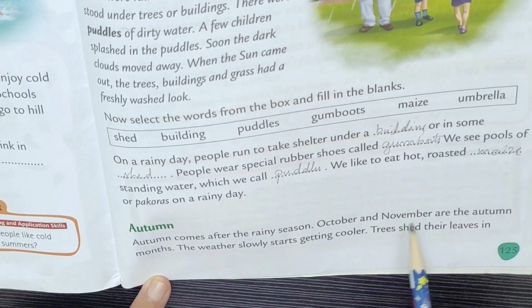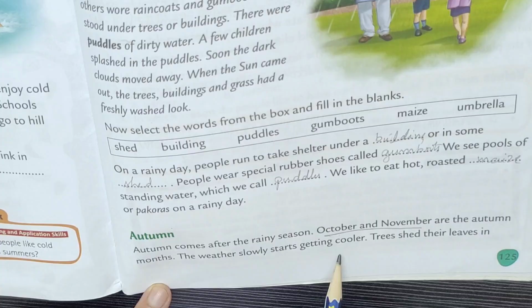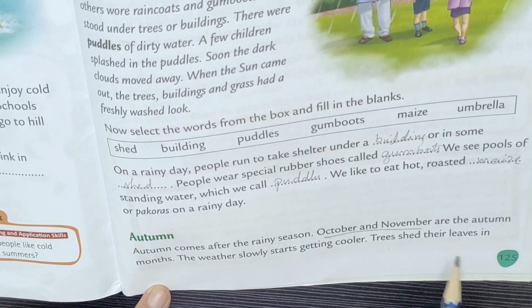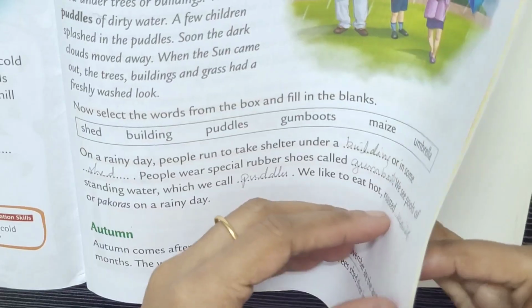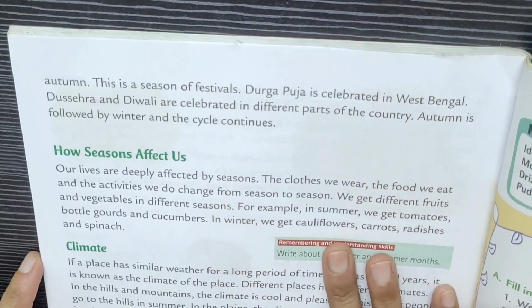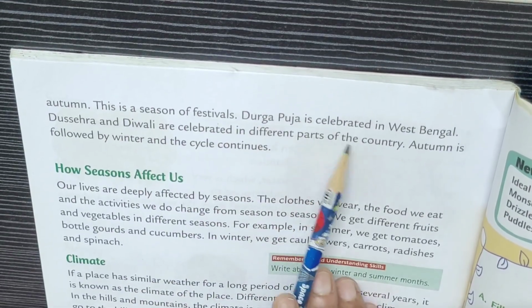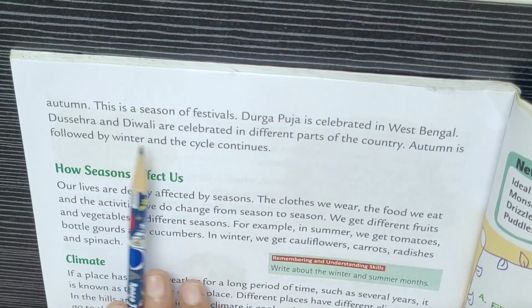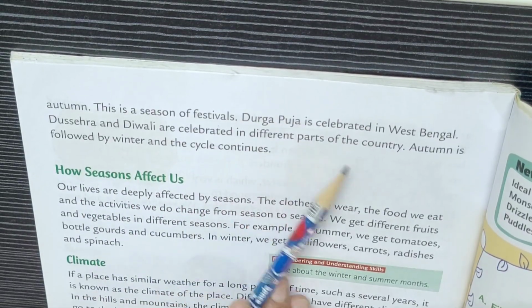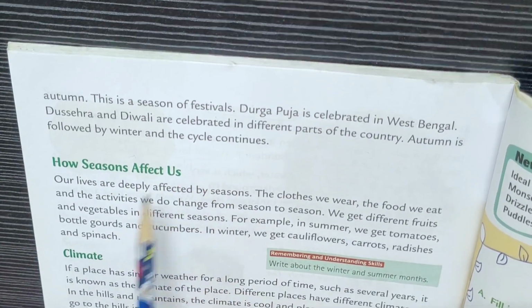Autumn. Autumn comes after the rainy season. October and November are the autumn months. The weather slowly starts getting cooler. Trees shed their leaves in autumn. This is a season of festivals. Durga Puja is celebrated in West Bengal. Dasara and Diwali are celebrated in different parts of the country. Autumn is followed by winter and the cycle continues.